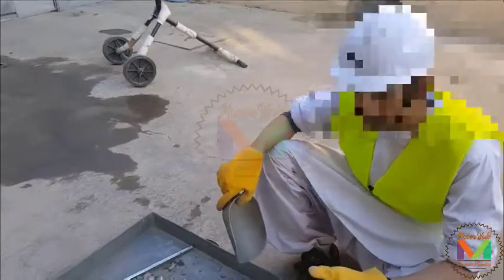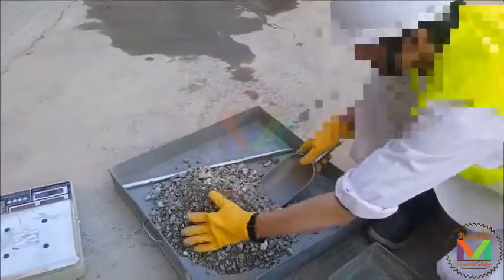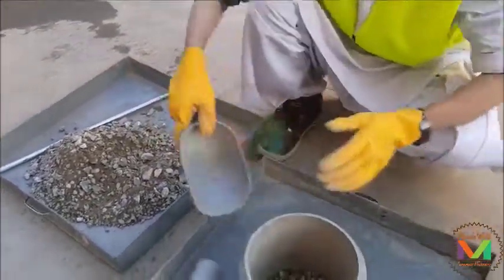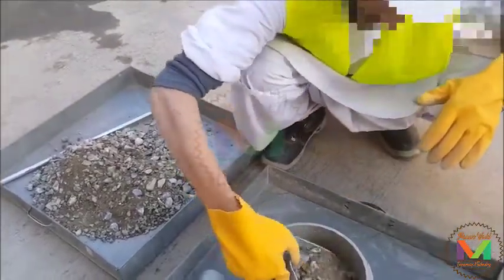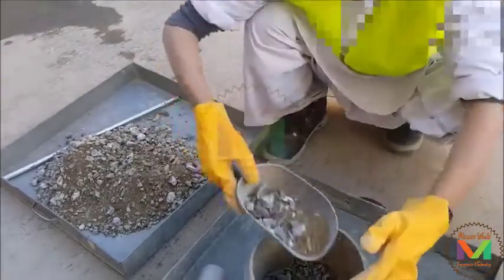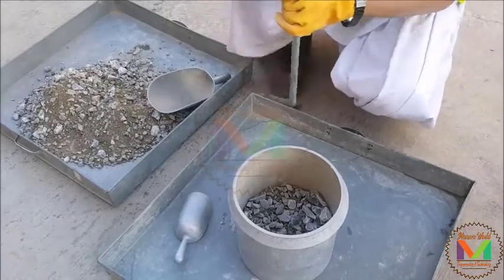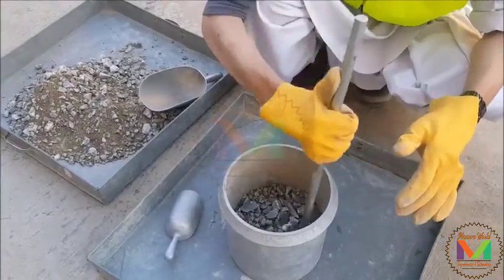As you can see, we are following 6.3, placement of our aggregates in the measuring bowl in 3 equal layers. We need to rod this from 8 to 12 times each layer.